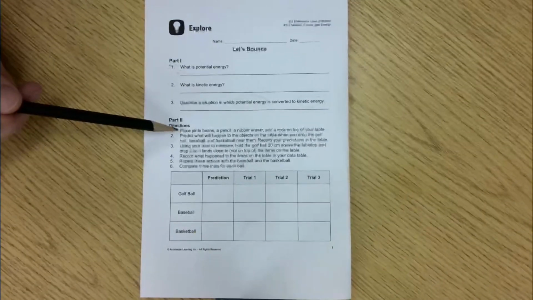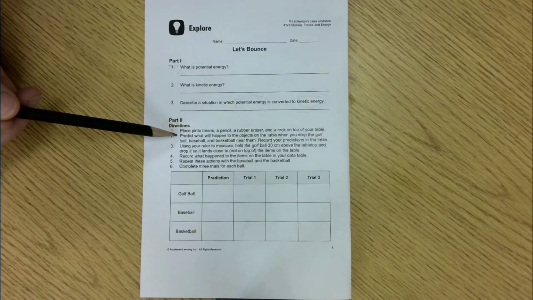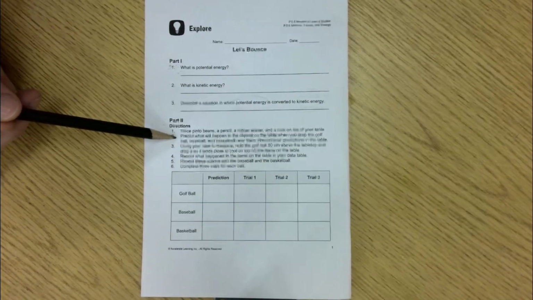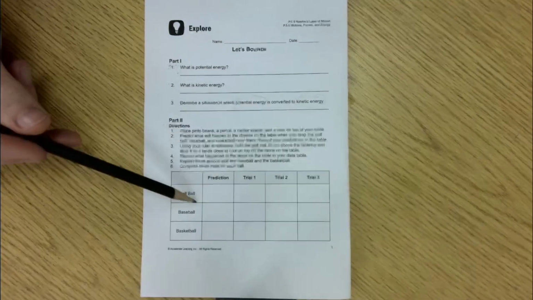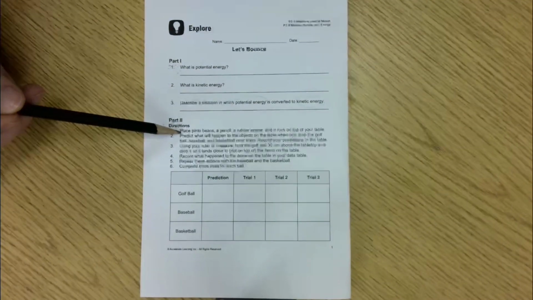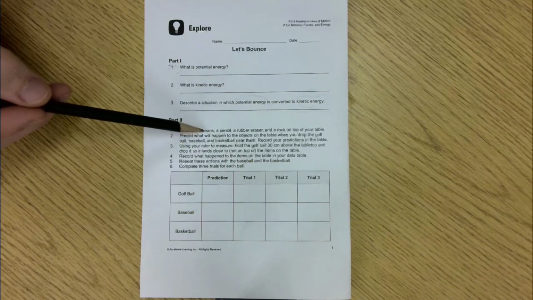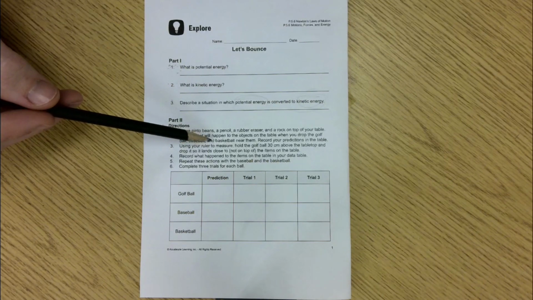Part 2, this is where our experiment is actually going to begin. So we're going to place pinto beans, a pencil, a rubber eraser, and a rock on top of a table. What I want you to do right now is in this chart right here, I want you to do step 2. Predict what will happen to the objects on the table when you drop a golf ball, a baseball, and a basketball near them. Record your predictions in the table.